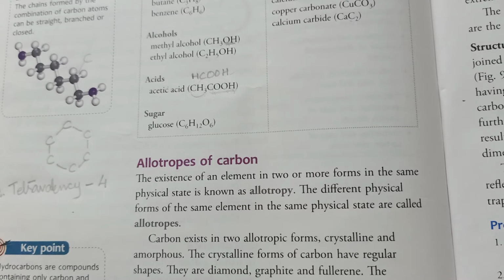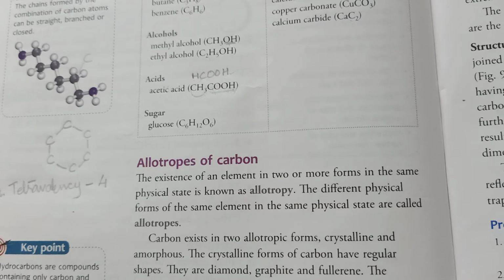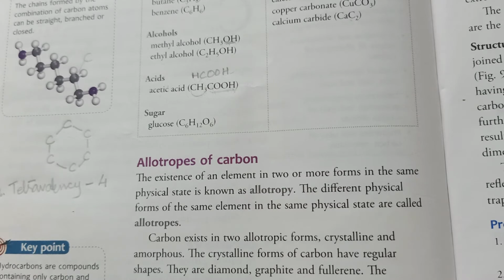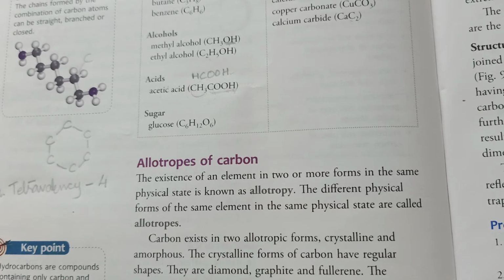But these three different states of water are not called allotropic forms. They exist in different states. So to undergo allotropy, an element must exist in the same physical state but in different forms. If it is solid, all the forms have to be in solid state. Am I clear, boys?